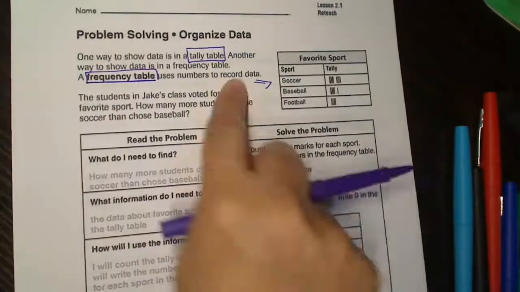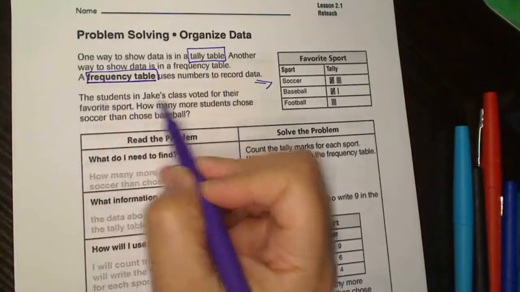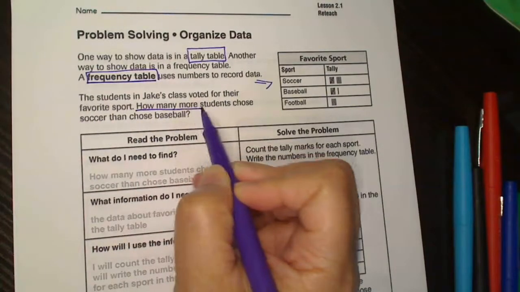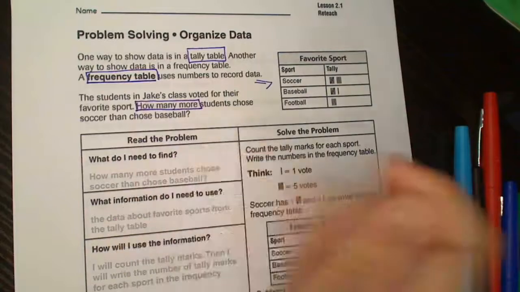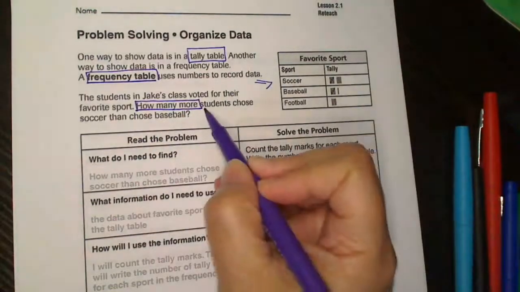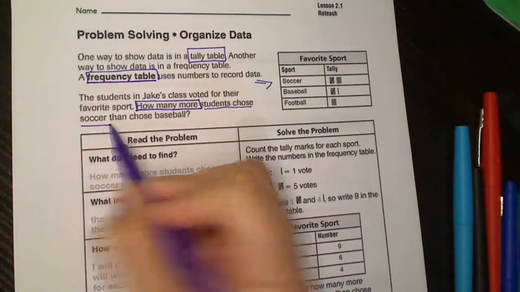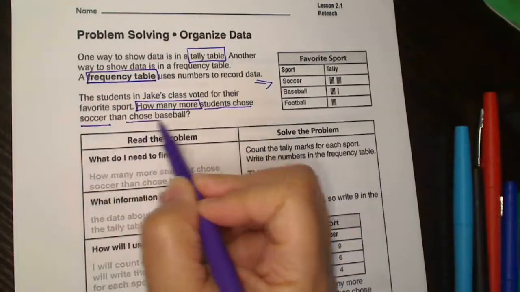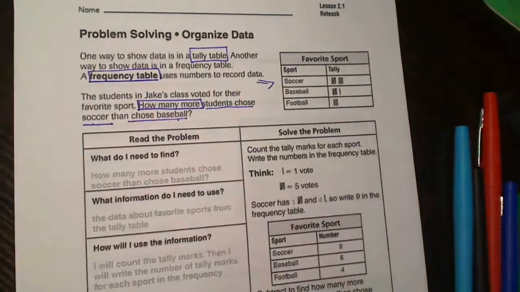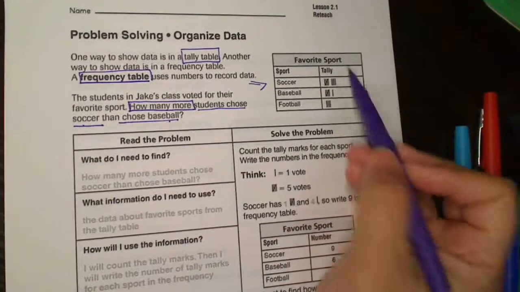I'm going to read it again. The students in Jack's class voted for their favorite sport. How many more? Okay, that means that I'm going to be subtracting. Students chose soccer, then chose baseball. So I'm comparing soccer to baseball. They want to know how many more. So I need to look at my tally chart.